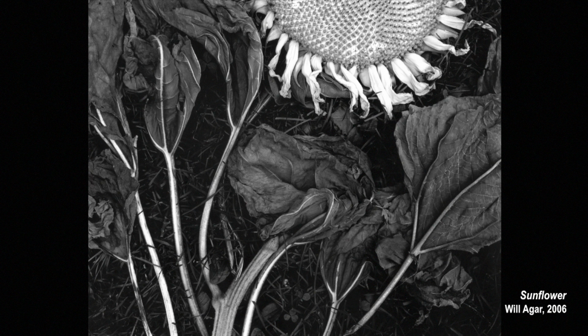So it was the end of the summer. The sunflowers had all decayed and died and had fallen down. So I just got up close to this one sunflower and made an arrangement, underexposed slightly, and then overdeveloped the film to bring out more contrast. So it prints up very nicely on just regular, normal contrast grade paper.